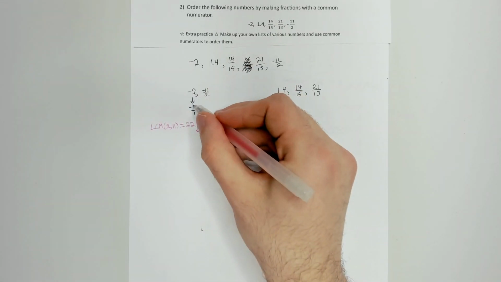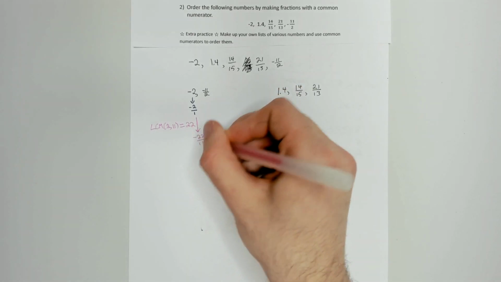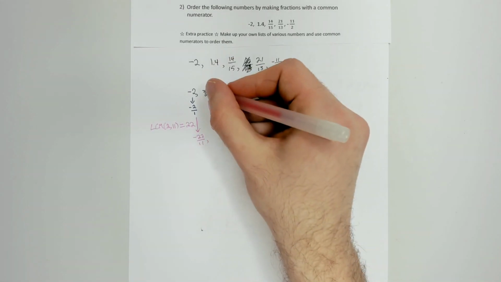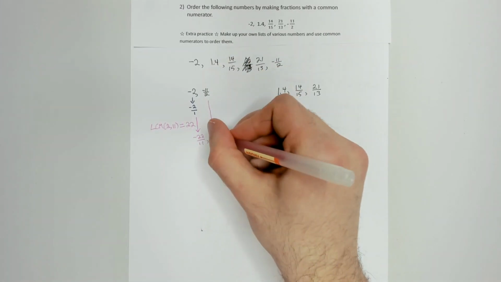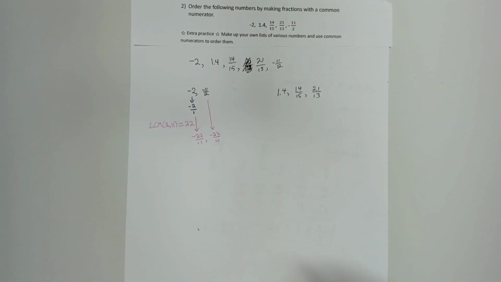To make -2 over 1 a fraction with a numerator of 22, we are going to multiply the numerator and denominator by 11 each, so that's going to give us -22 over 11. And -11/2, we are going to multiply them by 2 each, right? Since that'll give us a numerator of 22, and our denominator is going to be 4. So now we have the same numerator. We just need to compare, okay, which one of these is bigger.